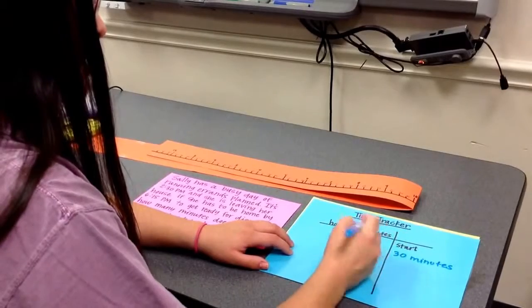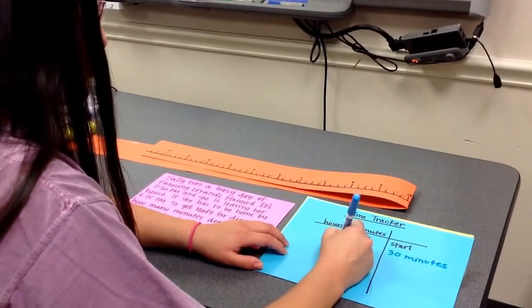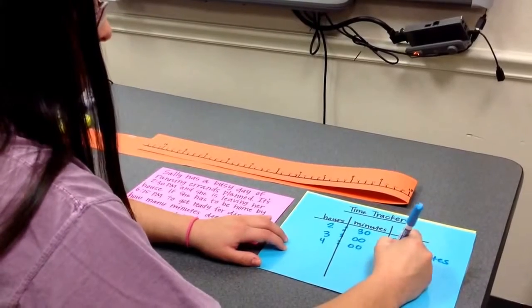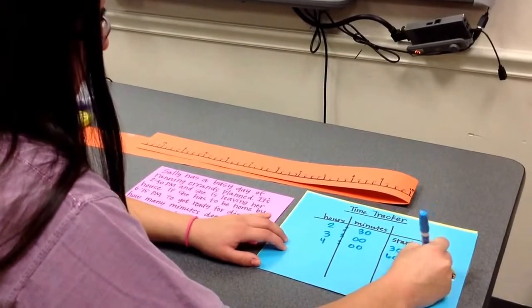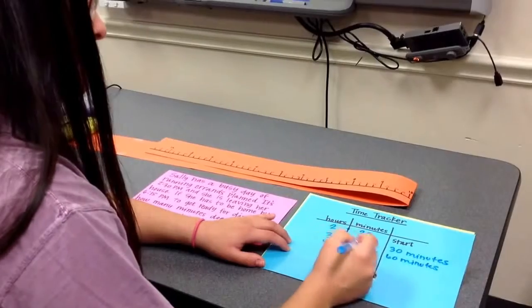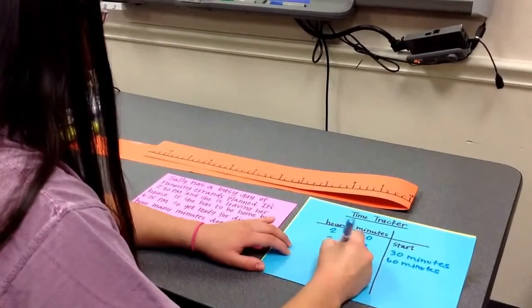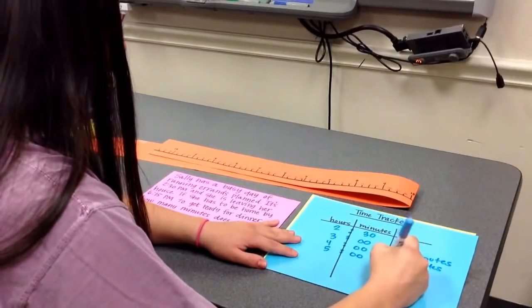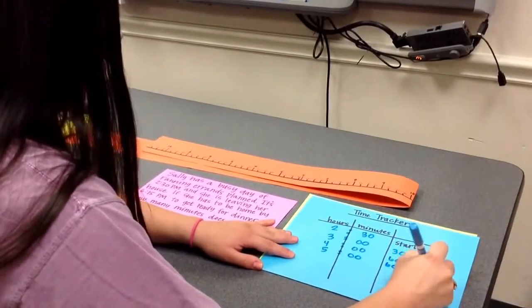Okay, so now we're going to jump by the hours. We're at 3, so we're going to jump 60, and that is to 4, and that's 60 minutes. And then from 4 to 5, and remember we're trying to get to 6:15, so 60 minutes.